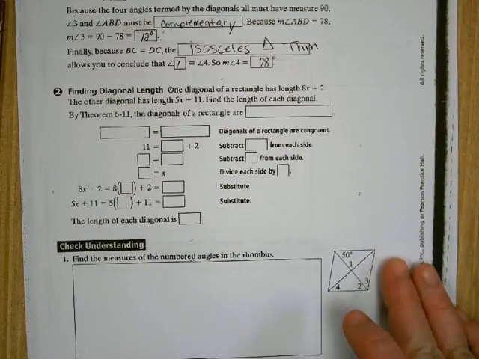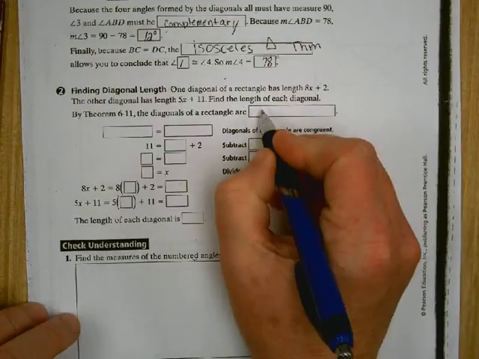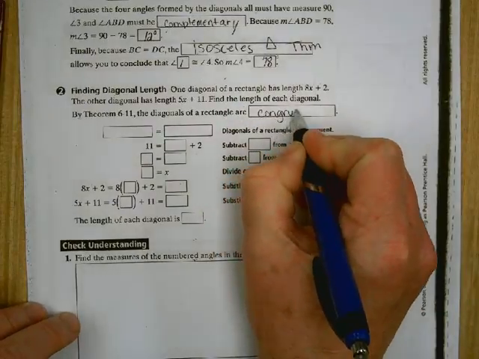Number 2. One diagonal of a rectangle has a length 8x plus 2. The other diagonal has a length 5x plus 11. Find the length of each diagonal. Well, Theorem 6-11 tells me that the diagonals of a rectangle are congruent.